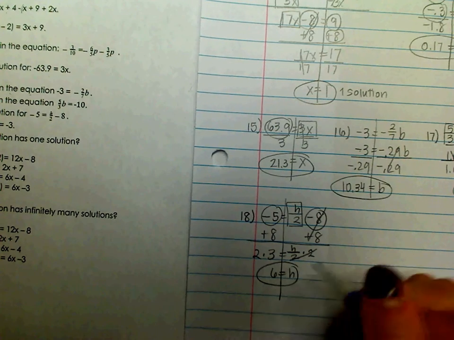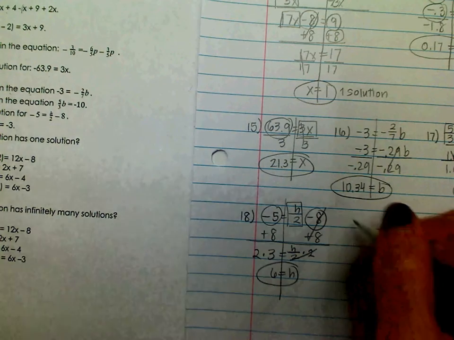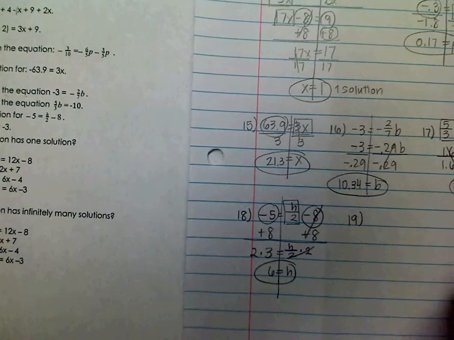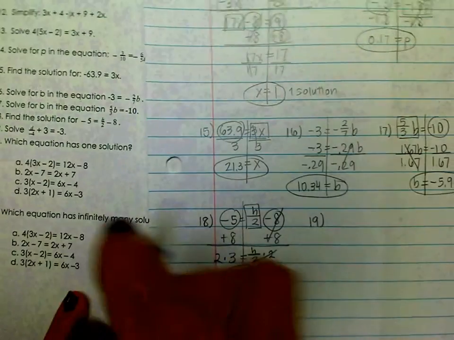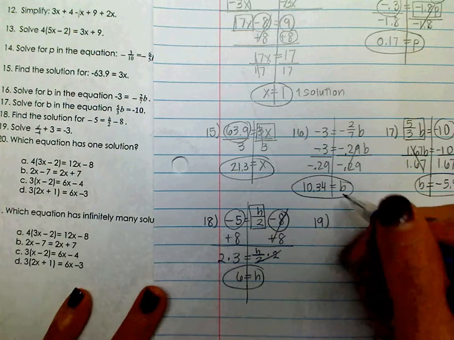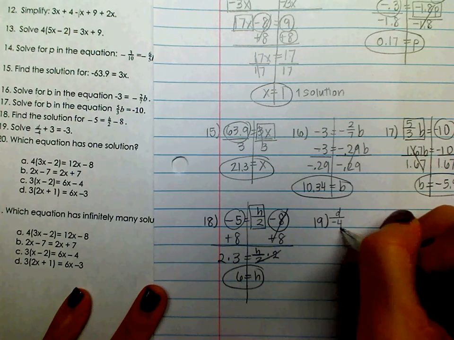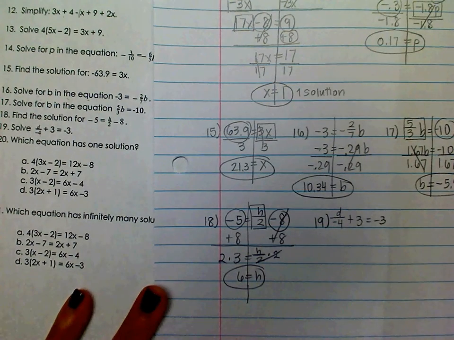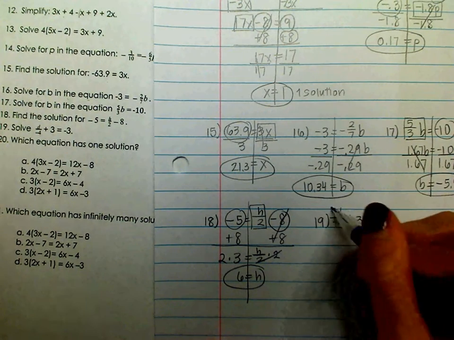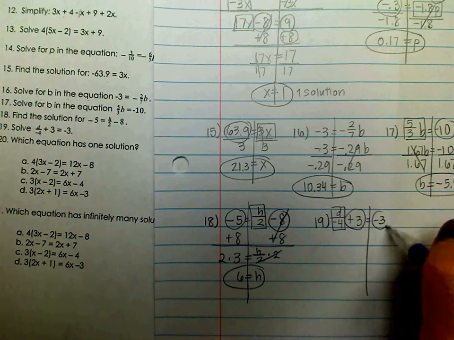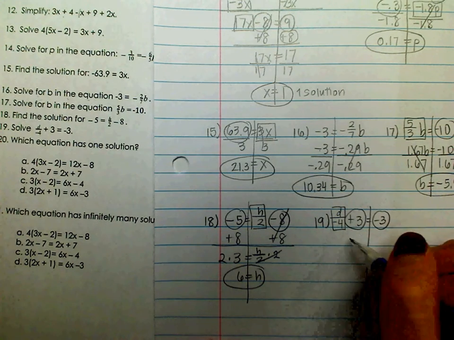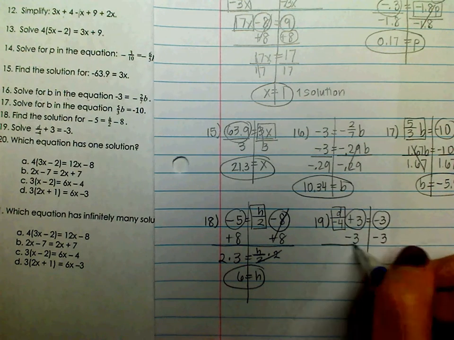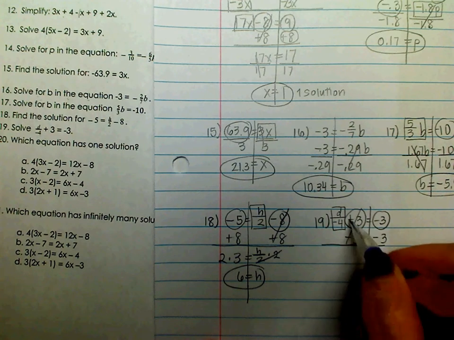Number 19. Okay, so I see number 19 here is d over negative 4 plus 3 equals negative 3. Alright, so let's try that. So boxing this fraction and then circling these. I need to get this circle away, this constant. Now these cancel because there's a positive and negative. These do not cancel because they're both the same sign.